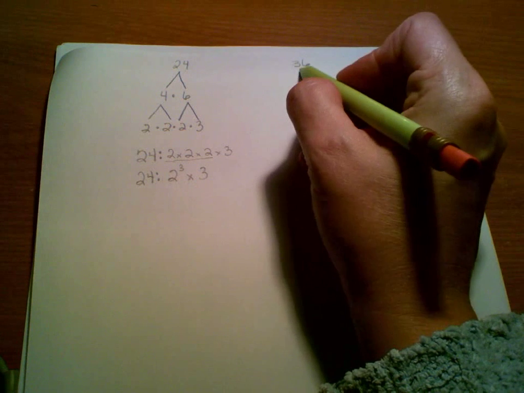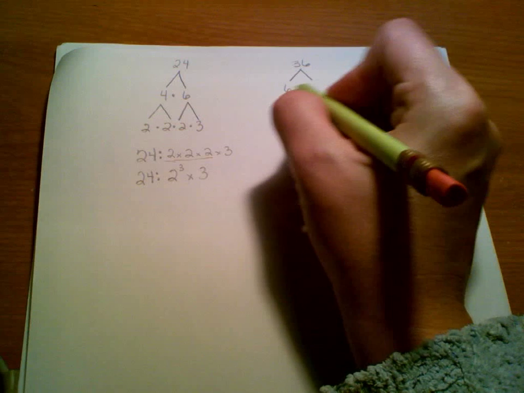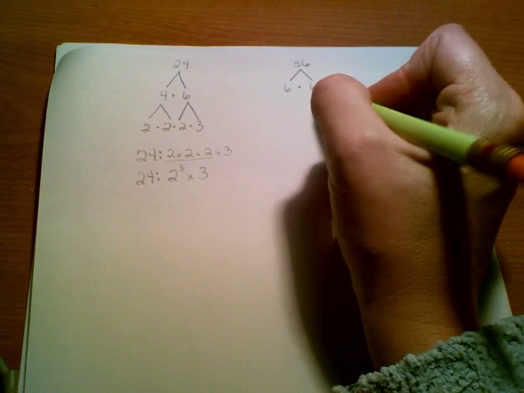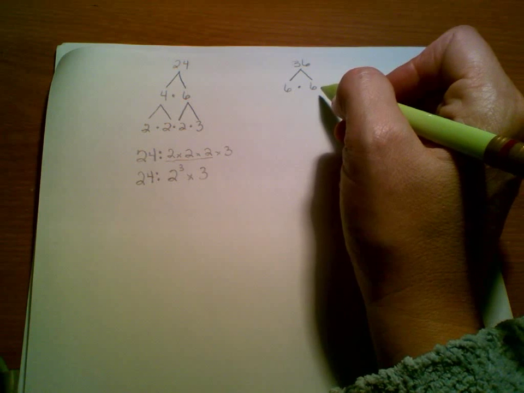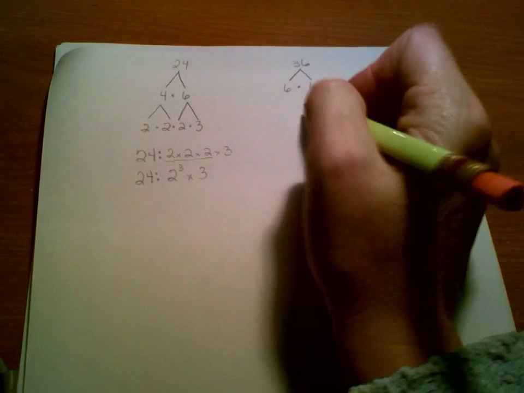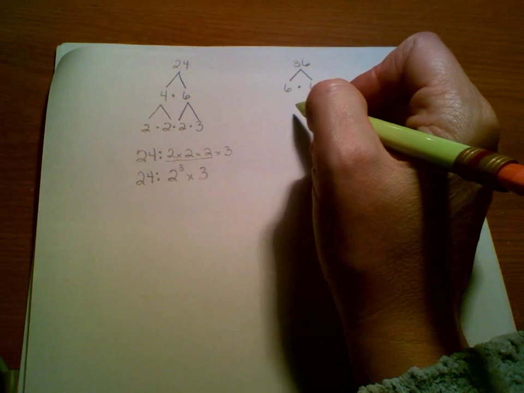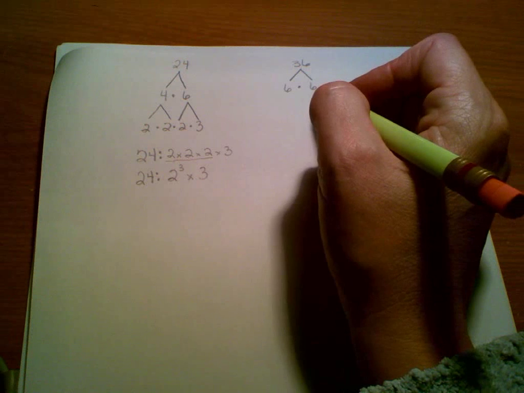So to factor 36, two factors are 6 times 6. Now you don't have to use 6 times 6. You can use 2 times 18, but you can't use 1. You can never use 1 times 36, for instance, because 1 has never been considered a prime number.